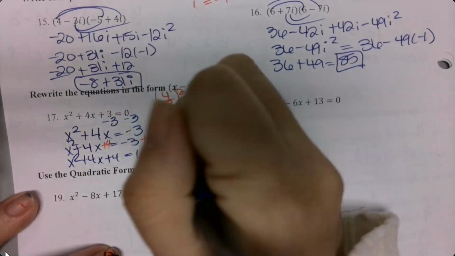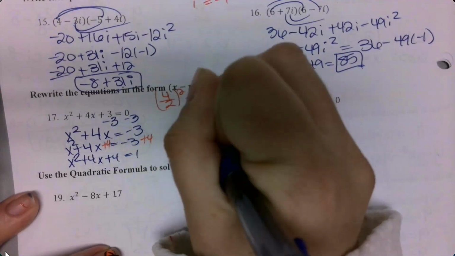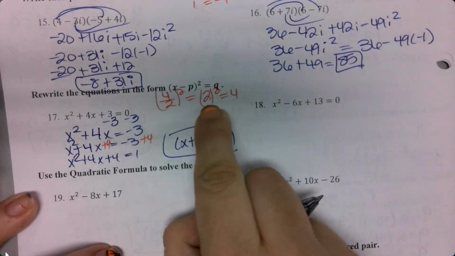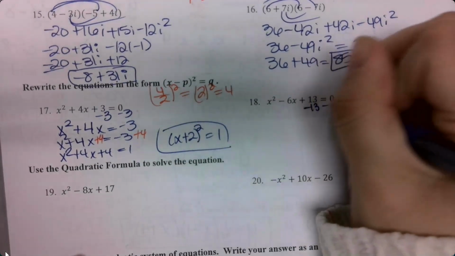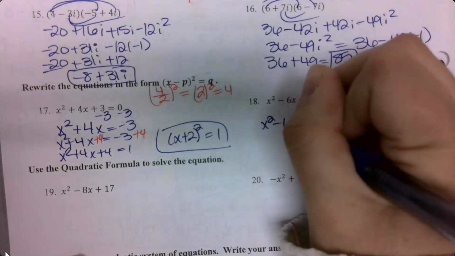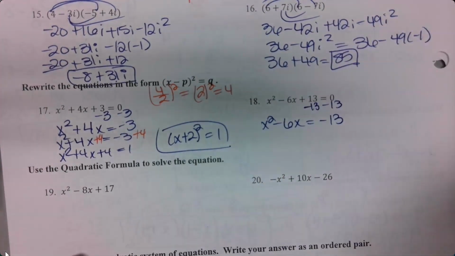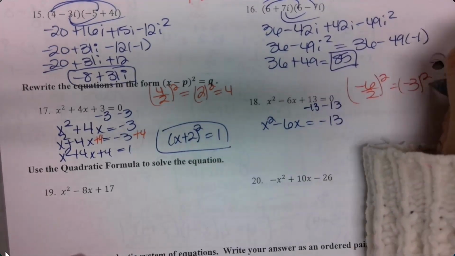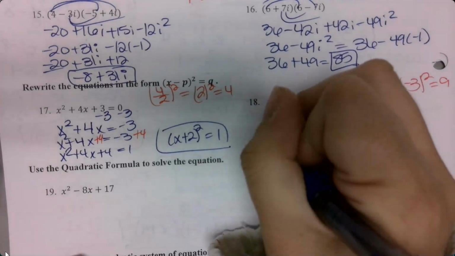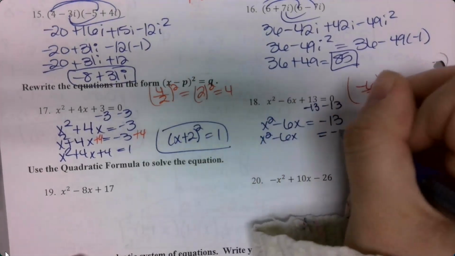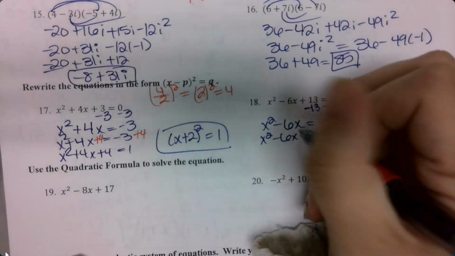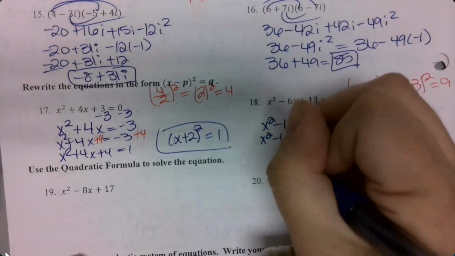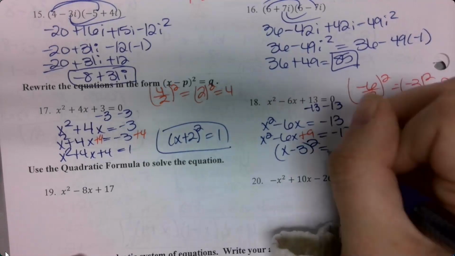I want to factor my left side. That's going to be (x plus 2) squared equals 1. This number is the same number that I had right there. So same thing for number 18. I want to subtract 13 on both sides. I have x squared minus 6x equals -13. I'm going to take half of -6 and square it. So -3 squared, which is 9. I'm going to add 9 to both sides. This one factors to (x minus 3) squared, and this one adds up to -4.